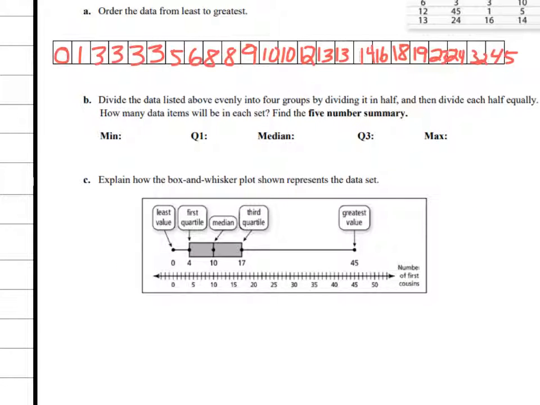Here is what we do. If you would read it with me. After we order the data from least to greatest, how many items do we have total? 24. So cut that in half, 12, cut in half again. We should have 6 numbers in each quartile. So I can draw a line here. There's the first, 1, 2, 3, 4, 5, 6. Second, third, and then fourth quartile.